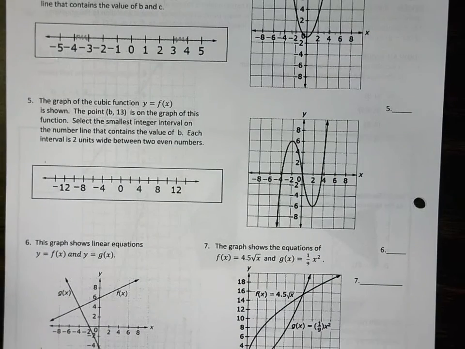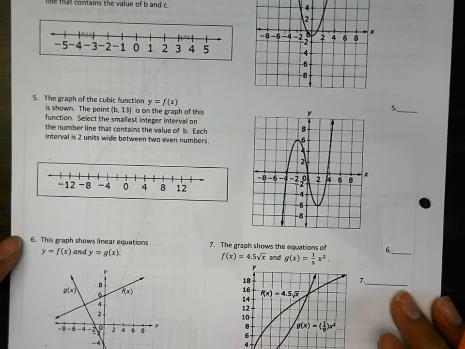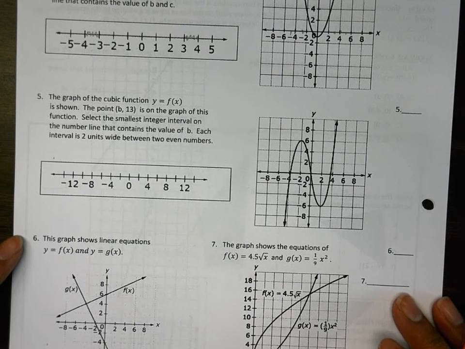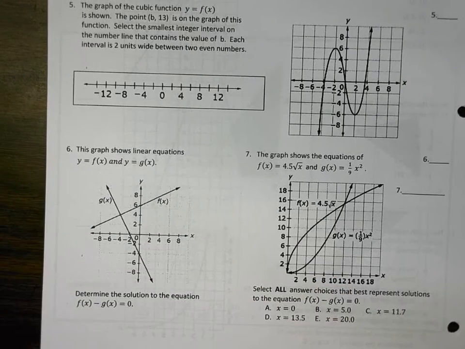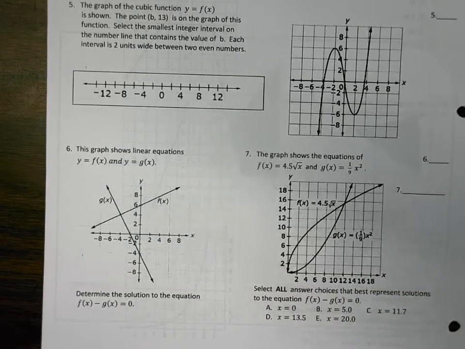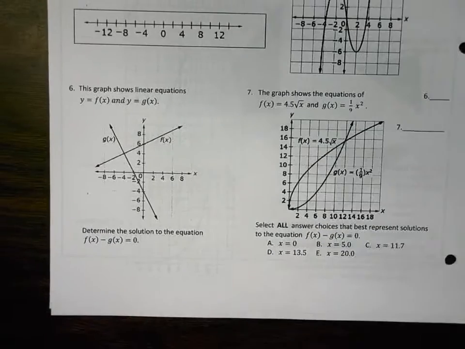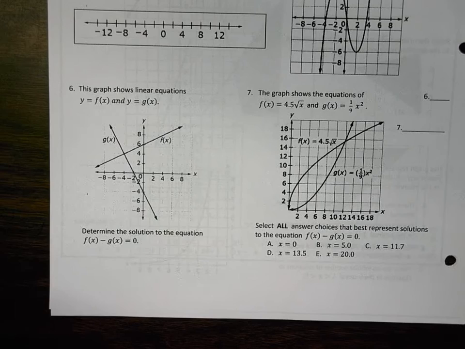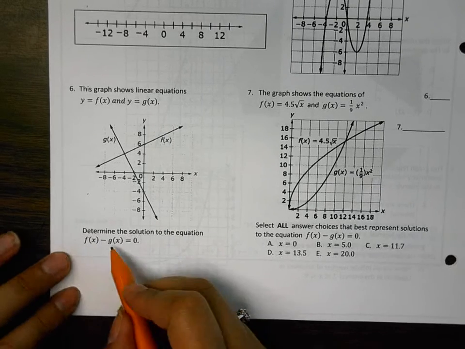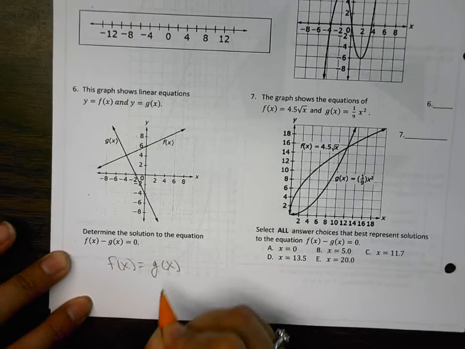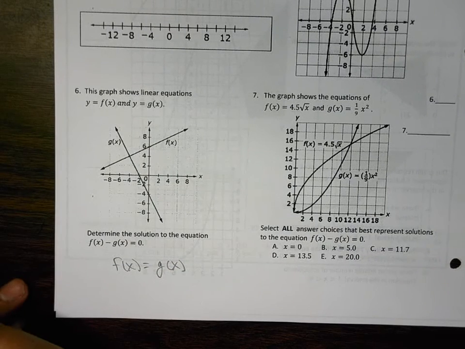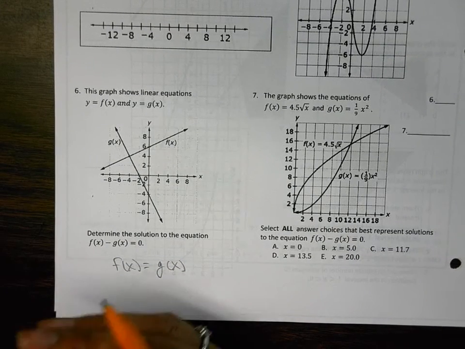The graph shows linear equations, y equals f of x and y equals g of x. Determine the solution to this equation. F of x minus g of x equals 0. What are they asking in a kind of tricky way? Where they equal. Do you guys agree? If I move g of x over, I get f of x equals g of x. Agree or disagree? So really, it's just a tricky way of asking when are they equal.